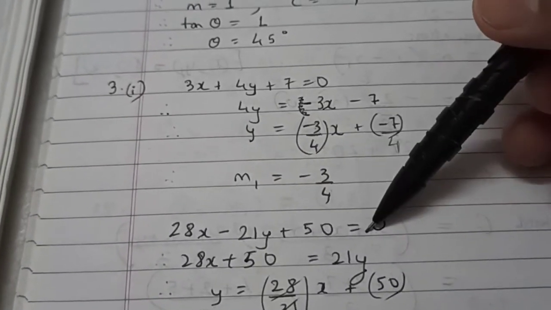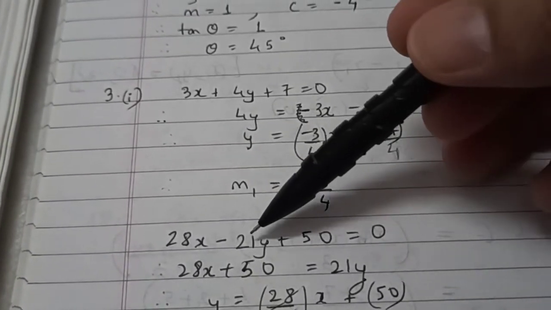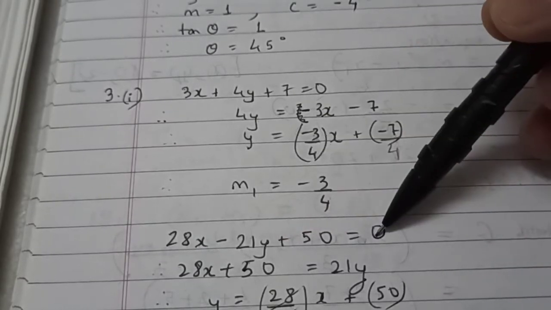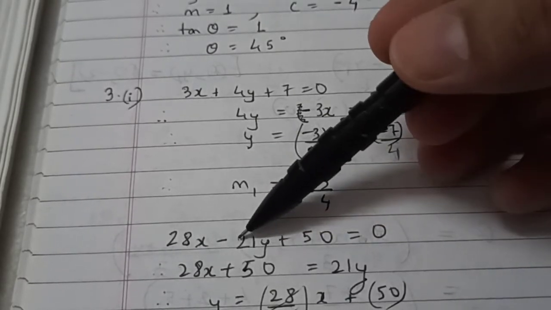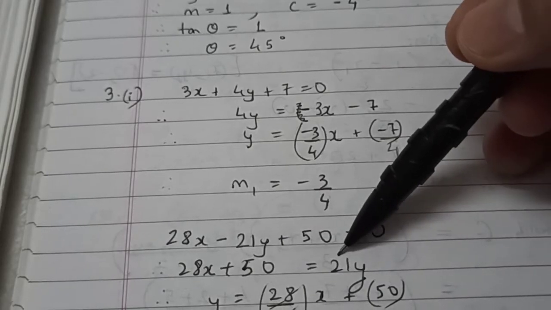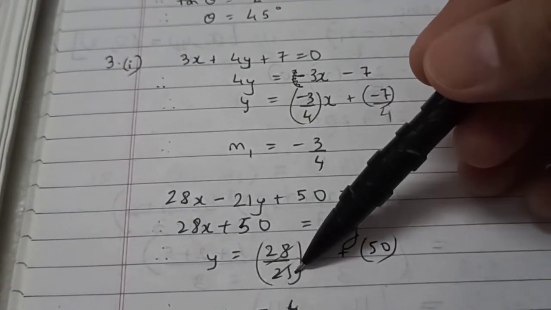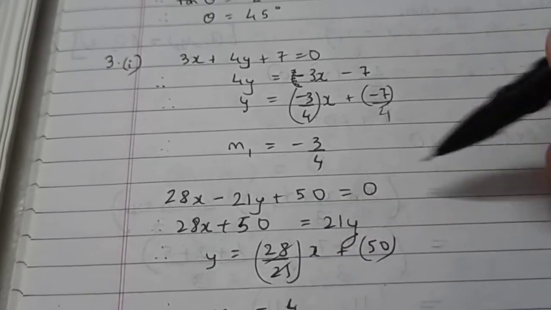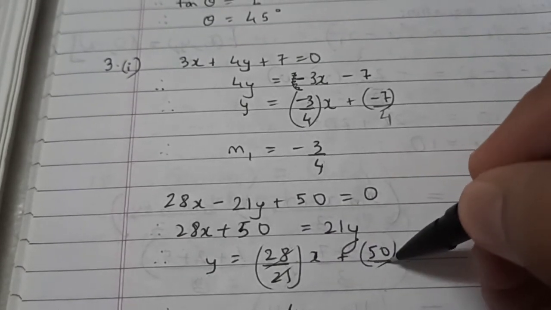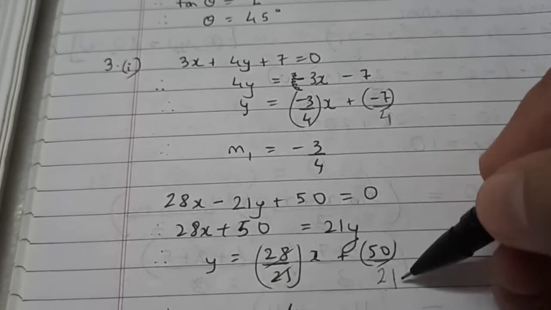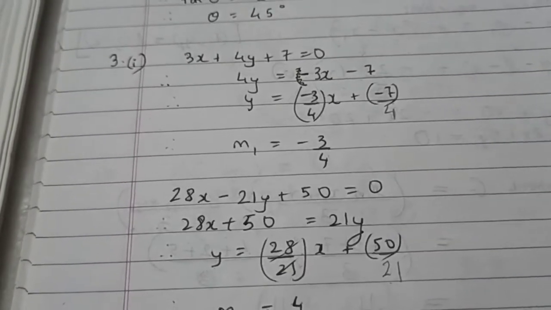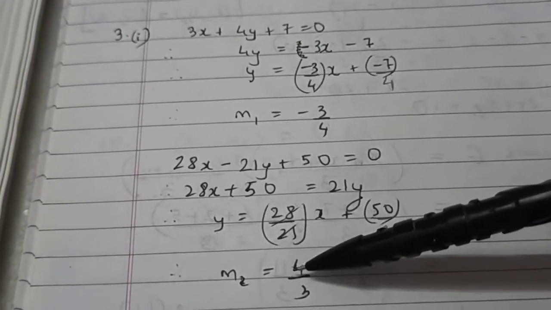Next equation, same way. This time I'm going to shift -21y on the RHS. Because there is a negative sign, it becomes positive. Shift 21 down and cut. I'm getting 4 upon 3 as a slope. And of course here the y-intercept is 50 upon 21. But that's not relevant in this sum. What is important is the slope.